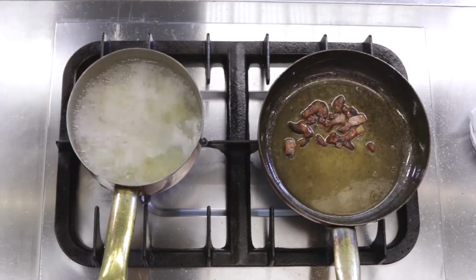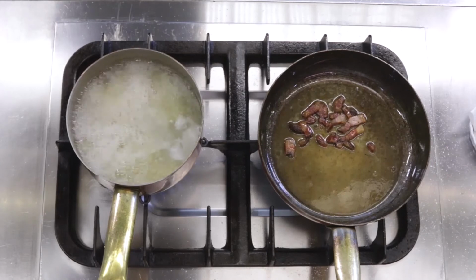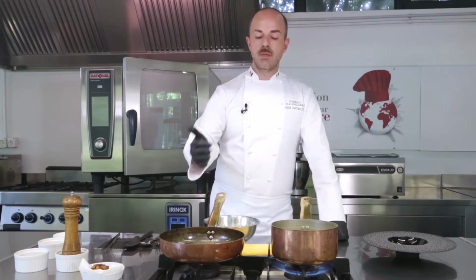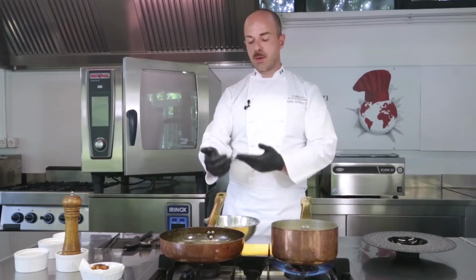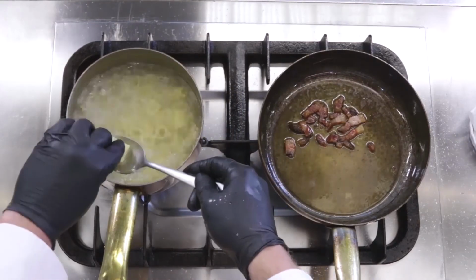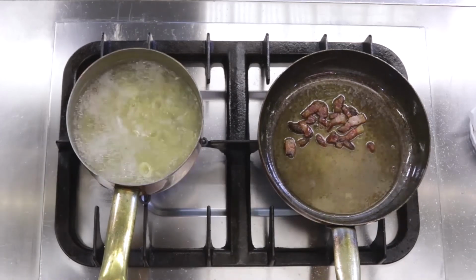And then the percentage of water we added will help us to coat and thicken the sauce and the pasta, and it will also finish the cooking of the pasta in the pan, allowing it to release part of the starches that we want to have for the creaminess.